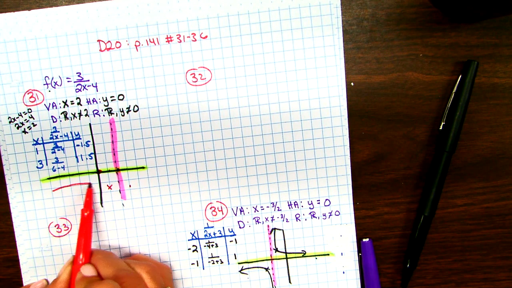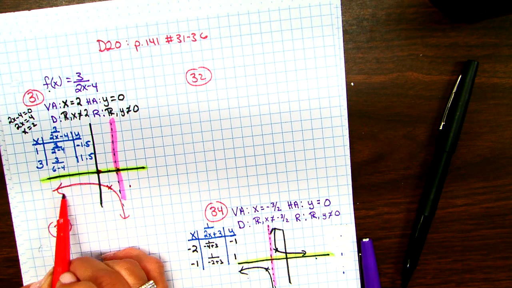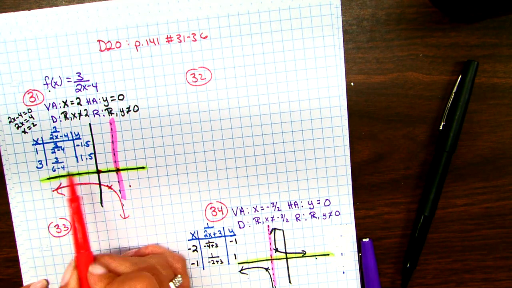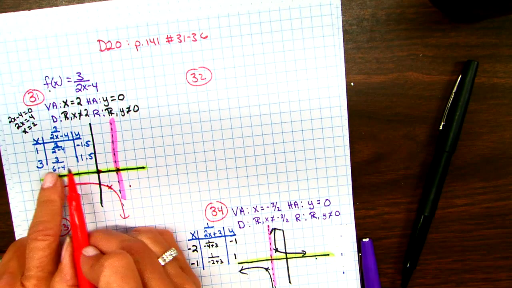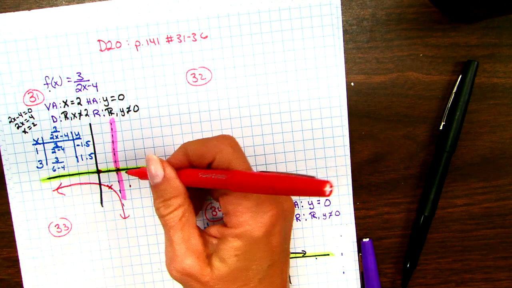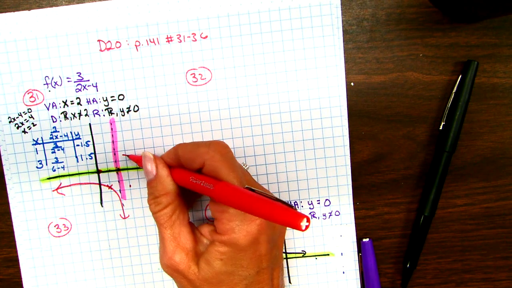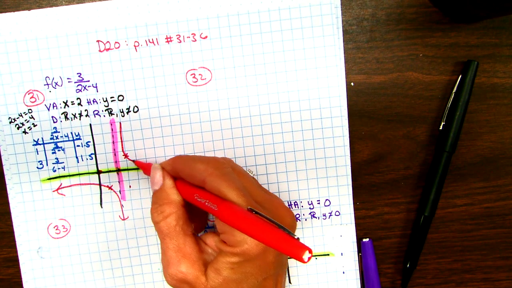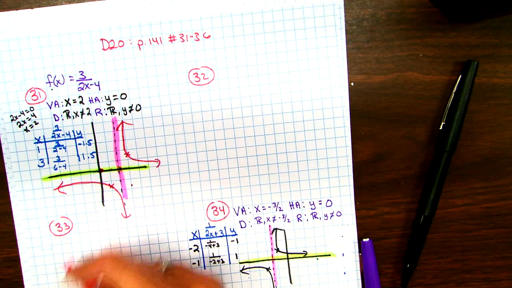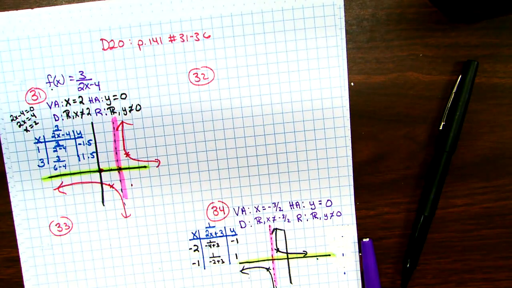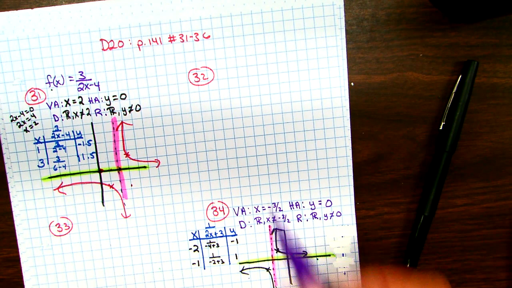So I'm going to have a branch there. Oh, good. I didn't write in the place I need to put a point. Then I'm going to go to the right 3, up 1.5. So that puts the other branch here. They're always going to be in opposing corners. You might have noticed that. Like quadrant 1 and 3 and 2 and 4. Okay.